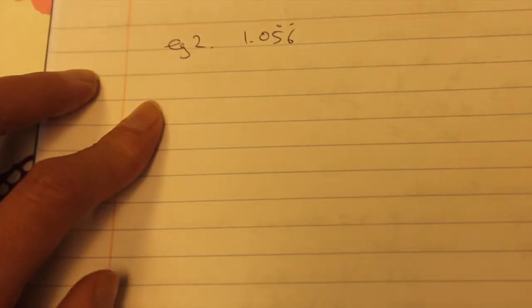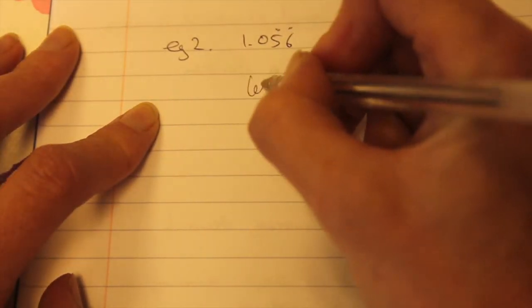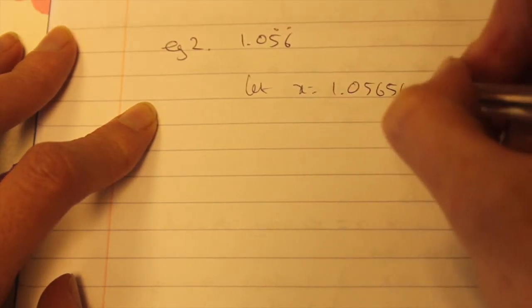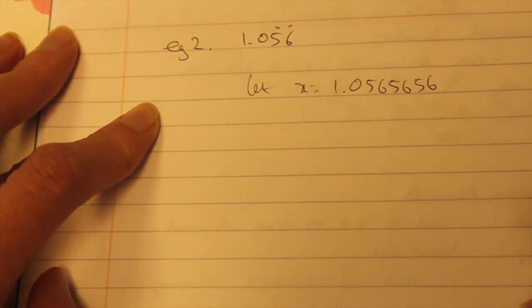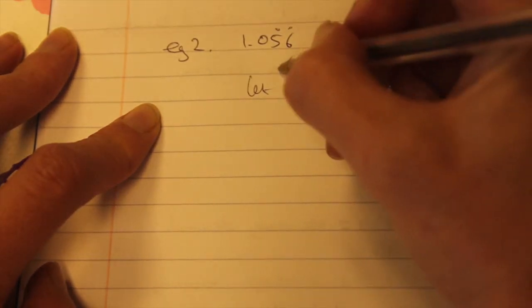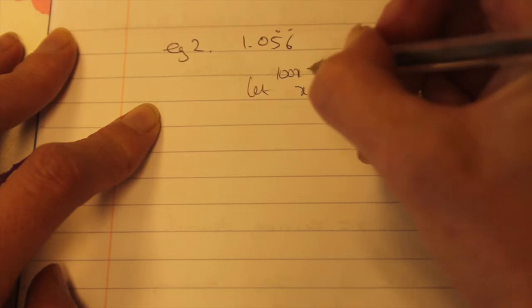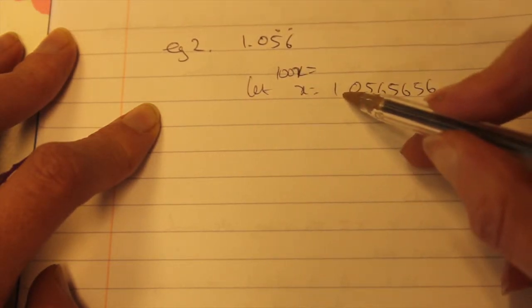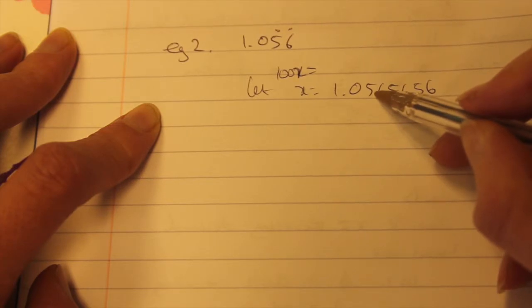Have another go at one of those. We'll try this one here. 1.056, and the 56 is recurring. So step 1 was let x equals 1.0565656. Write out your recurring decimal. You've got 2 recurring, so you multiply it by 100. So I like to put that on top, it makes it a wee bit easier. Multiplying this by 100, you get 105 point.